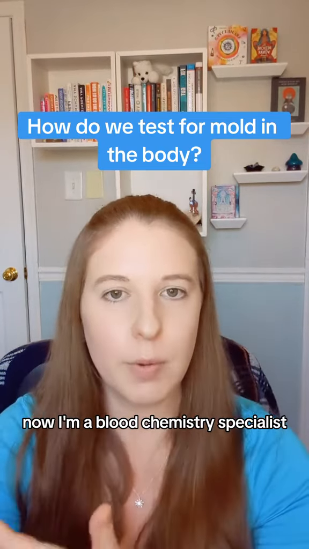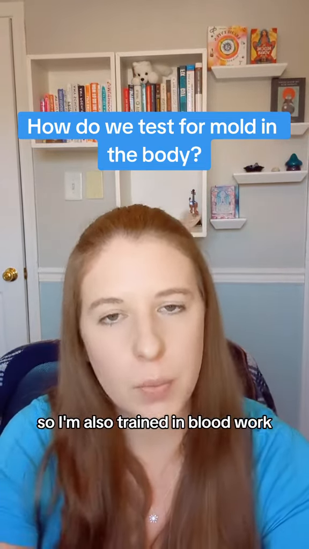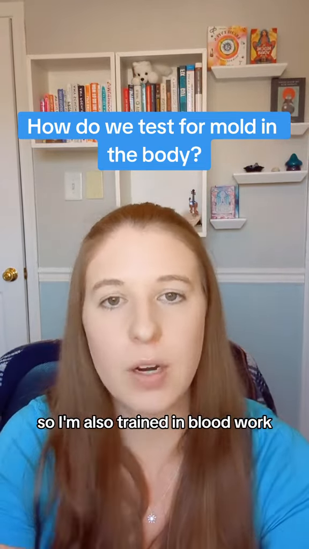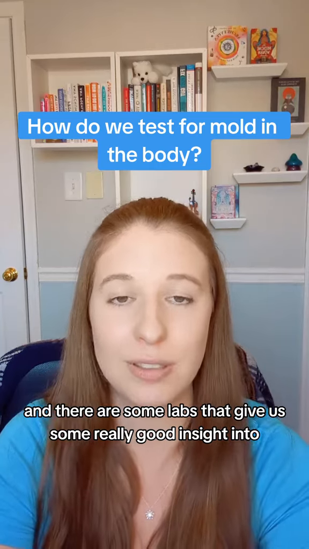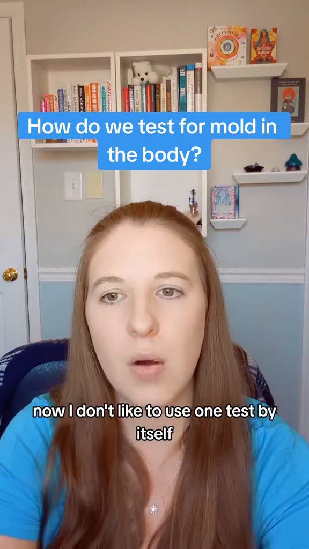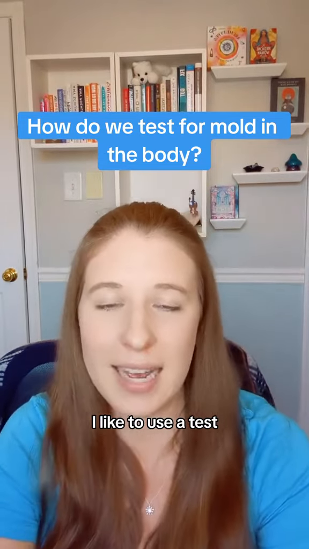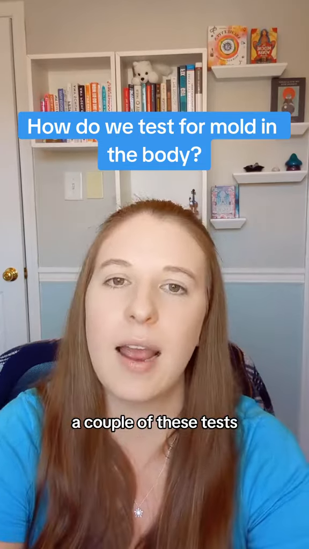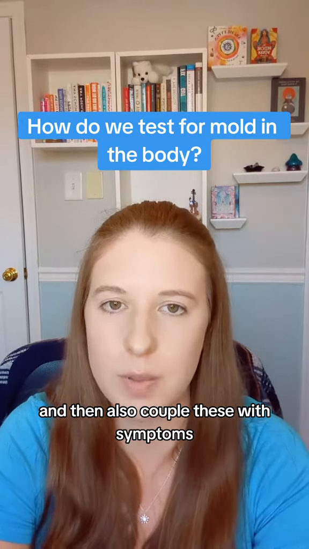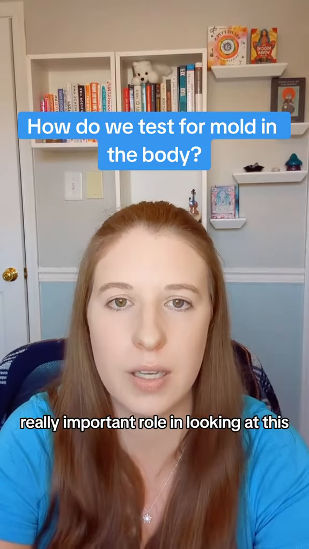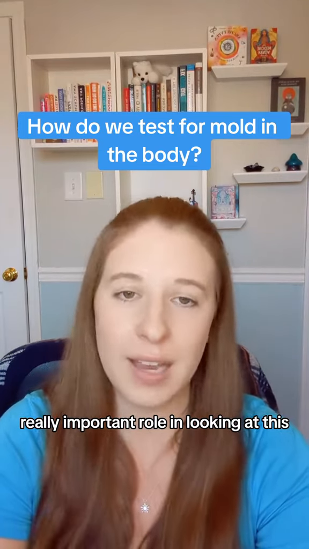Now, I am a blood chemistry specialist, so I'm also trained in blood work, and there are some labs that give us some really good insight into if there is mold in the body. Now, I don't like to use one test by itself. I like to use a couple of these tests, and then also couple these with symptoms, because that all plays a really, really important role in looking at this.